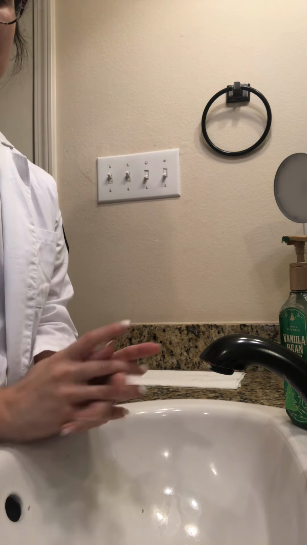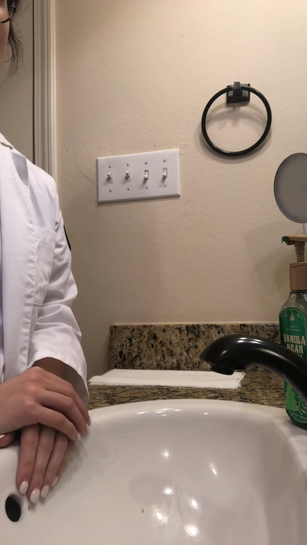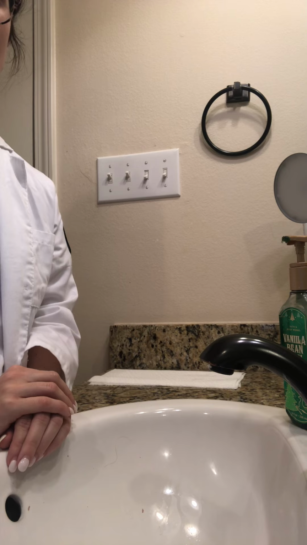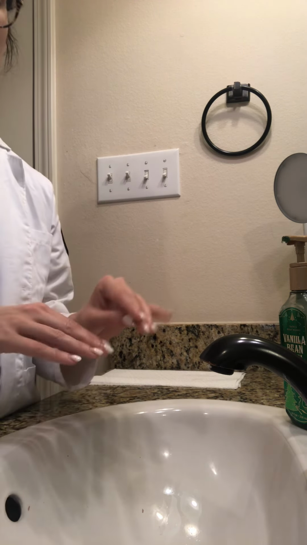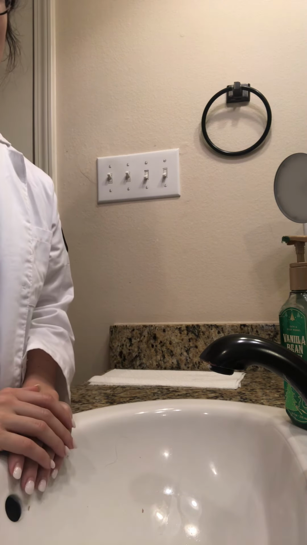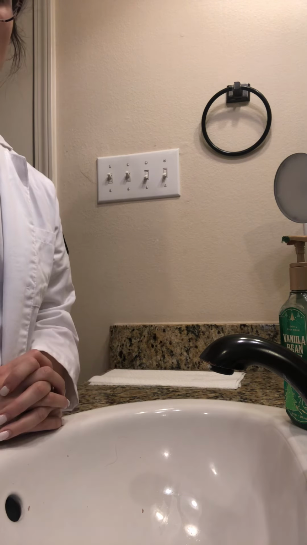You also want to assess your hands for any hangnails, cuts, breaks in the skin, or any place that's heavily soiled. Once you're done with that, you can turn on the water. I'm going to keep it off for now just for speaking purposes, so it's not hard to hear me. But when you turn on the water, you want to adjust the flow and make sure the water is warm.